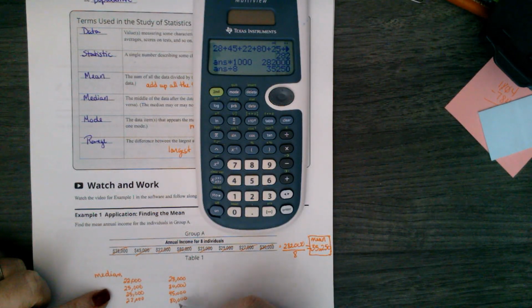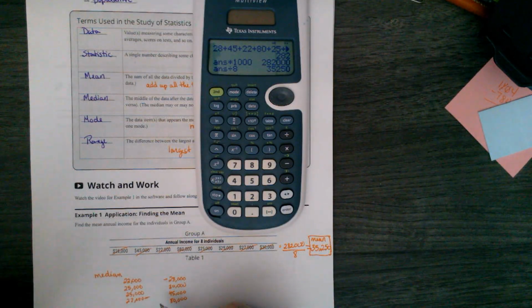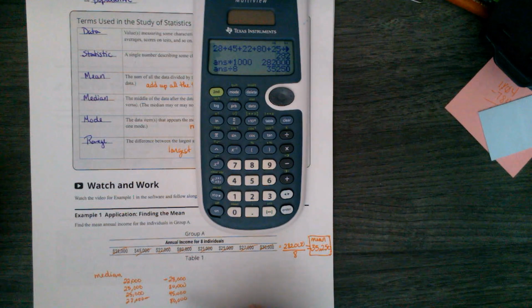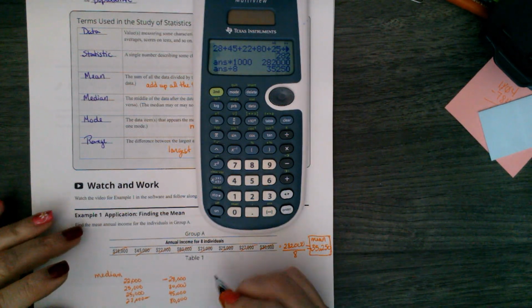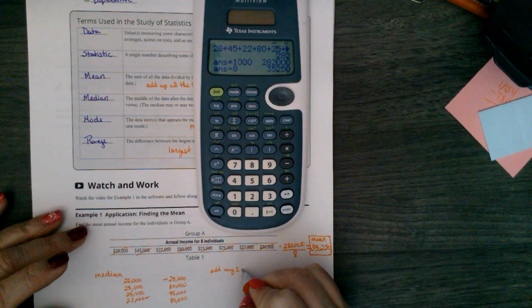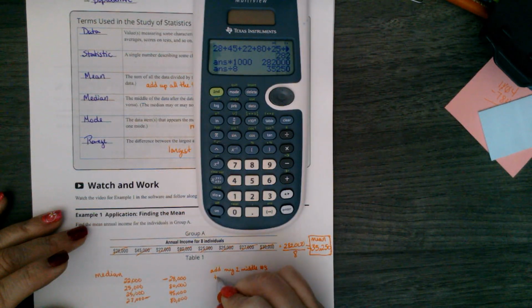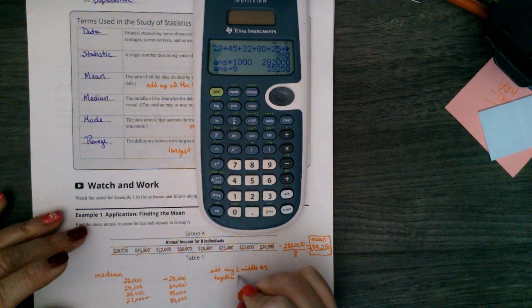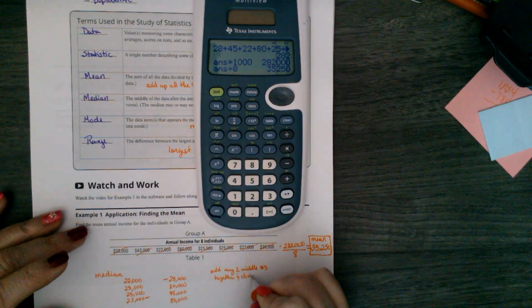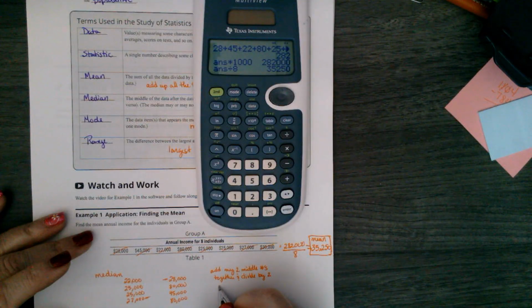Now that they're in order, I can figure out what my middle number is. But the truth is, I have 2 middle numbers. I have this one and this one. They both fall in the middle. I have 2 middle numbers because there are an even number of numbers. So since I have 2 middle numbers, I have to add these 2 numbers together and divide by 2.